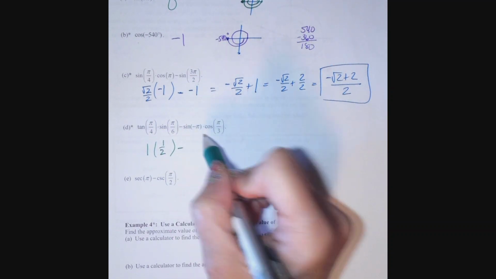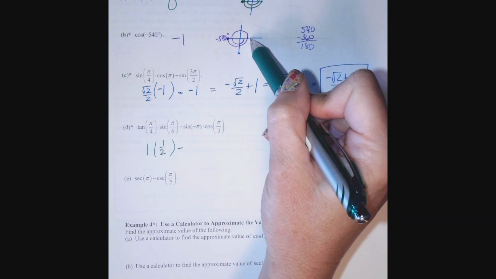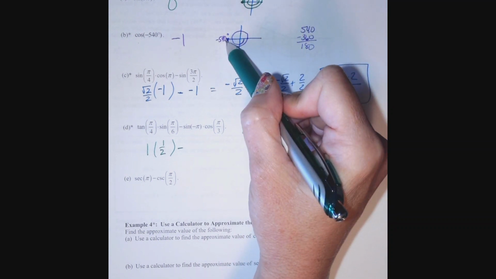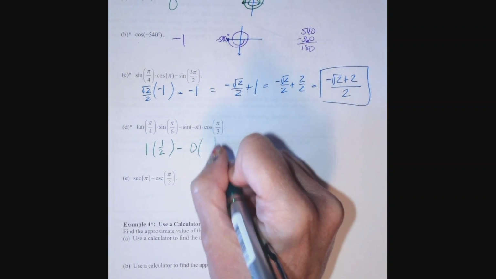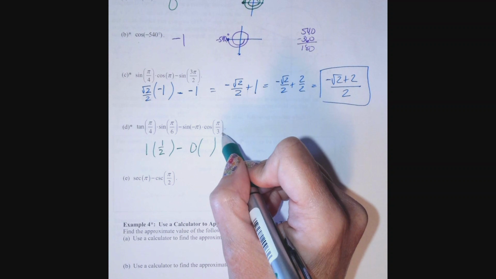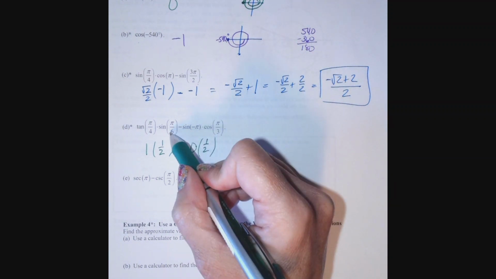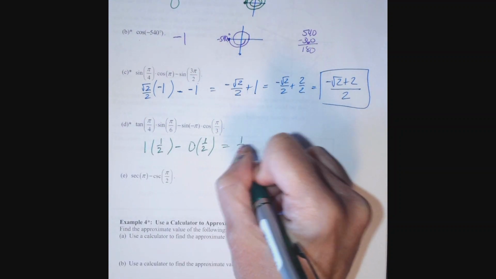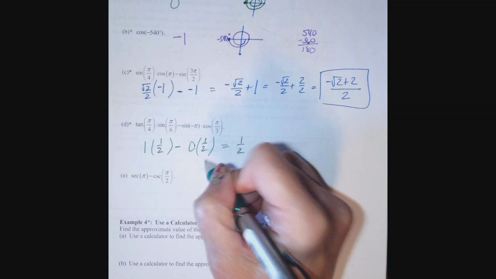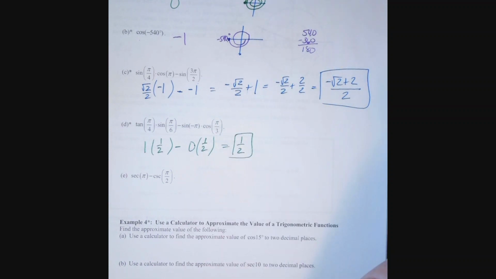Minus sine at negative pi. Well, negative pi is still over here. Sine is 0 no matter which way I rotate to get there. Times cosine of pi third is 1/2. Cosine of pi third is the same thing as sine of pi 6. So I have 1 times 1/2 minus anything times 0 is 0. So my result is just 1/2.